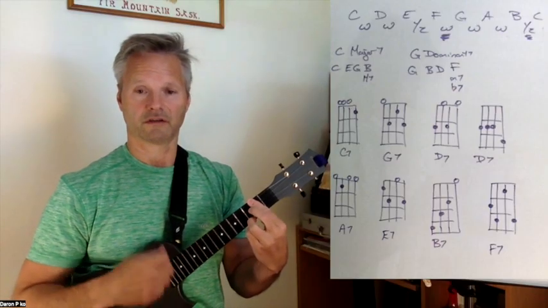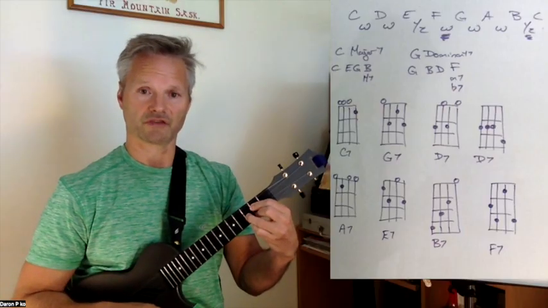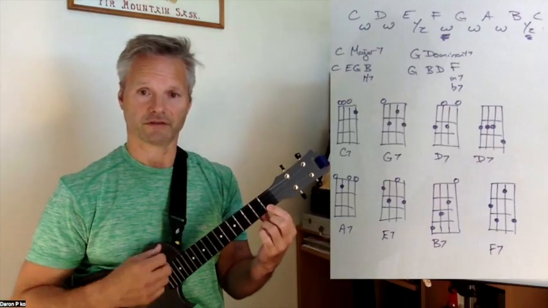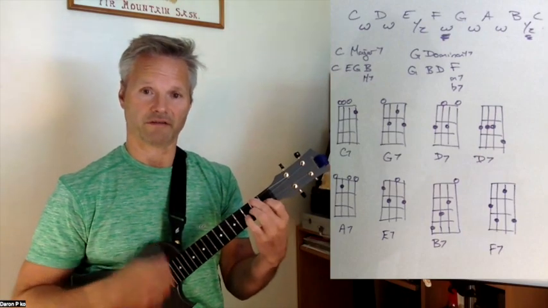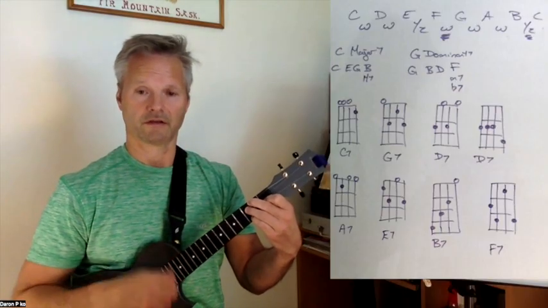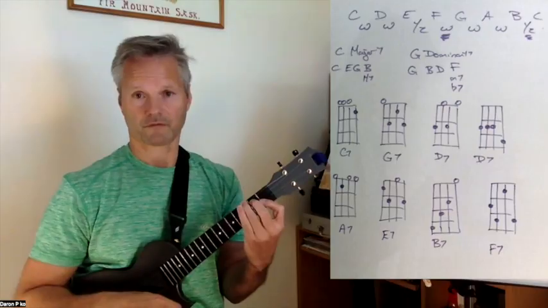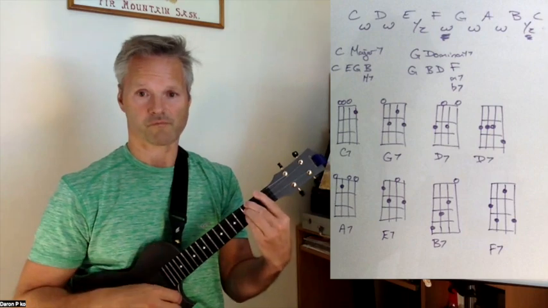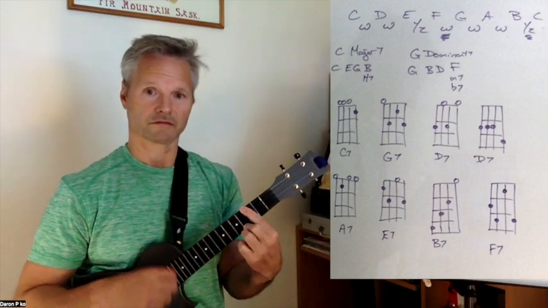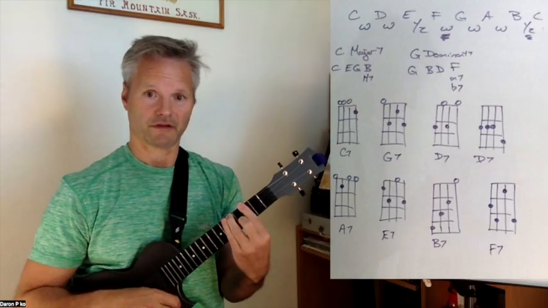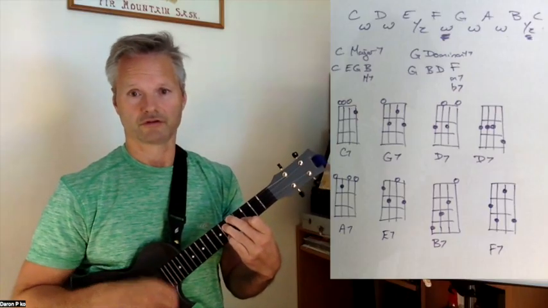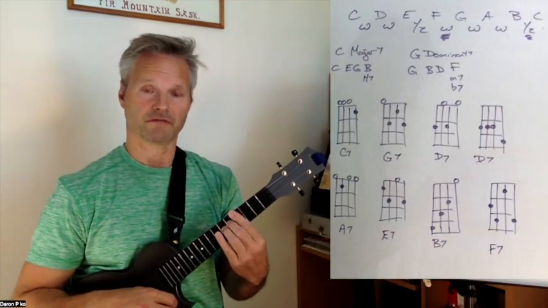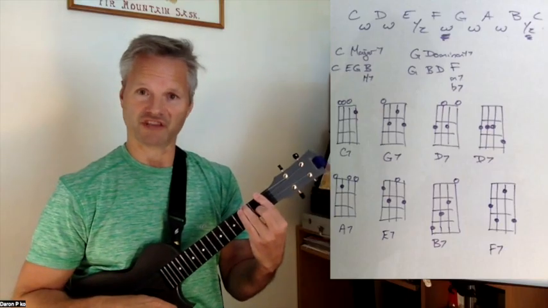D7 lands on G. G7 lands on C. C7 drops down 5 to F. F7 drops down 5 to B flat. B flat 7 drops down 5 to E flat. E flat 7 drops down 5 to A flat. A flat 7 drops down 5 to D flat. D flat 7 drops down 5 to G flat, which is F sharp.